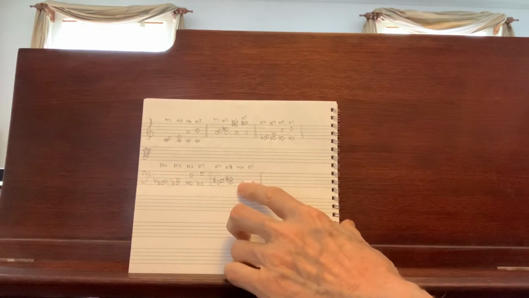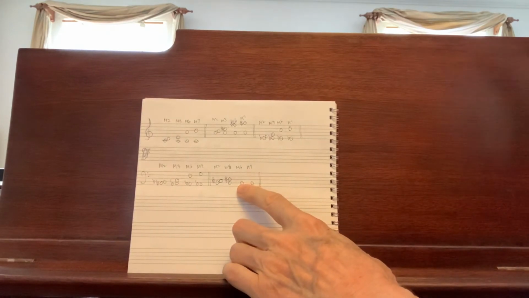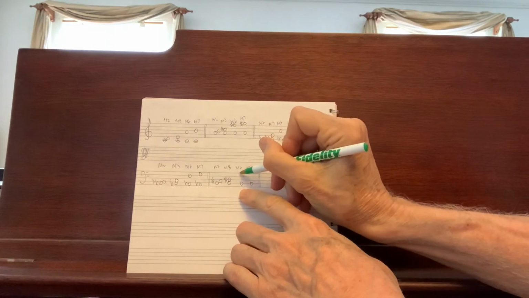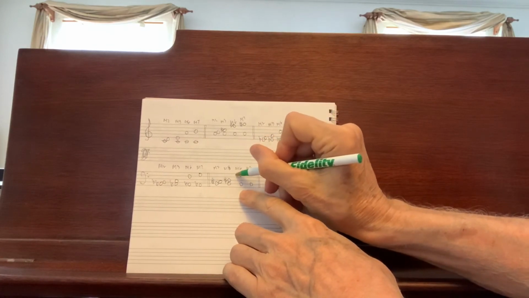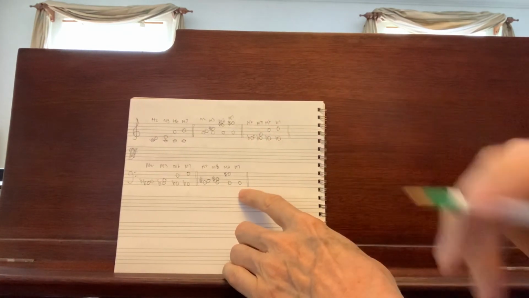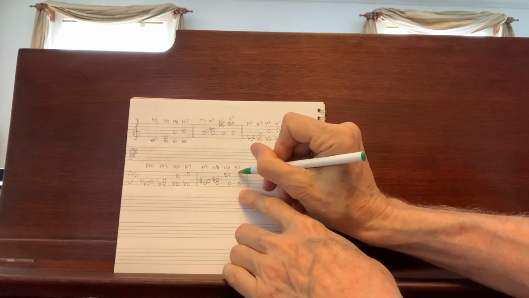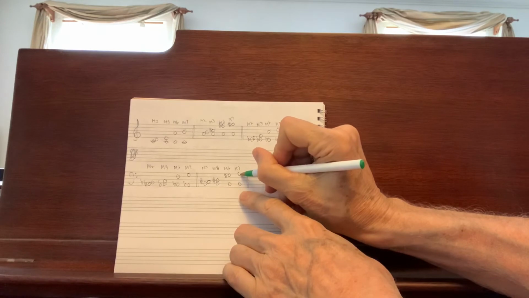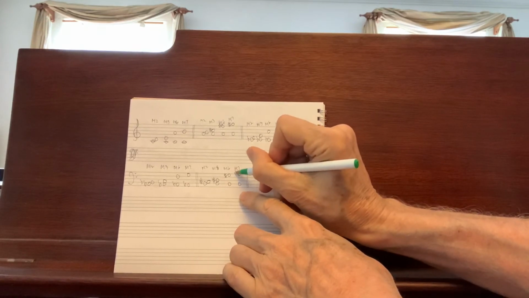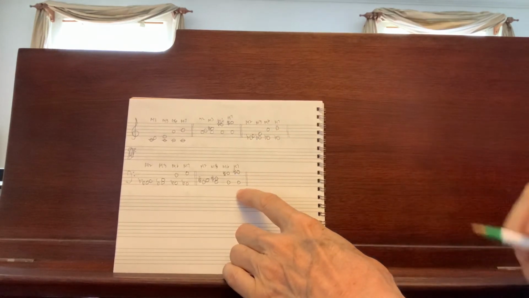What's a major sixth above B? What's the sixth note of B? G sharp. There you go. And what's a major seventh above B? A sharp. Because I know my scales. I know that A sharp is the seventh note of the B scale.